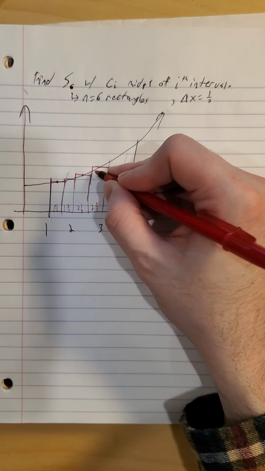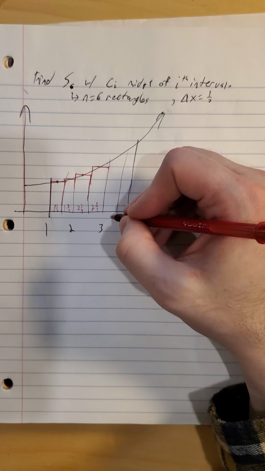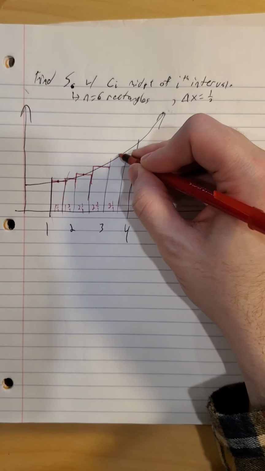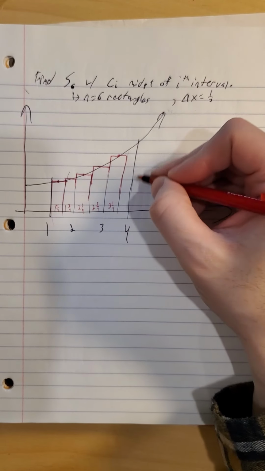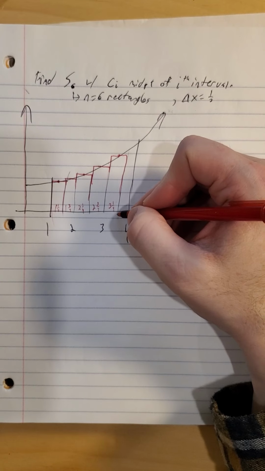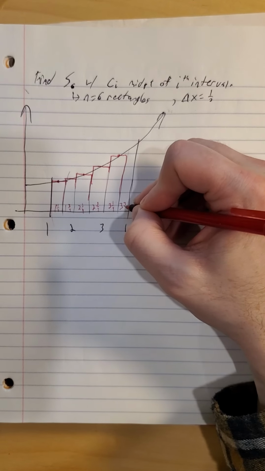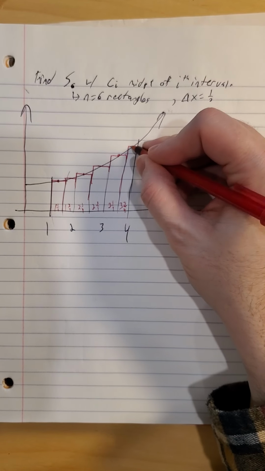A little bit of an overestimate, a little bit of an underestimate, and so on. Between 3 and 3.5, we have 3 1/4. We'll use that to guide our height. And then our last rectangle is between 3.5 and 4, so 3 3/4 is the x value that we use to pick out our final height.